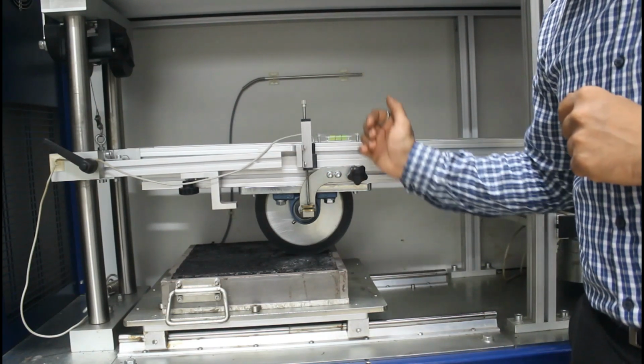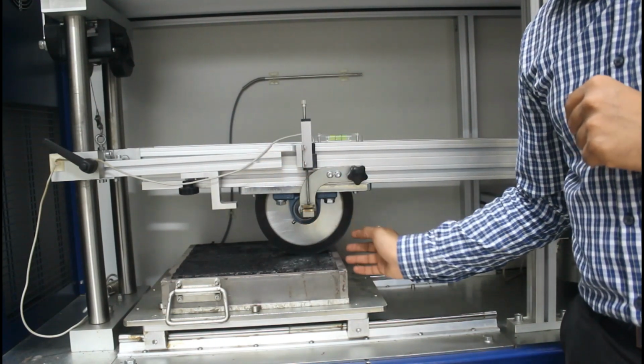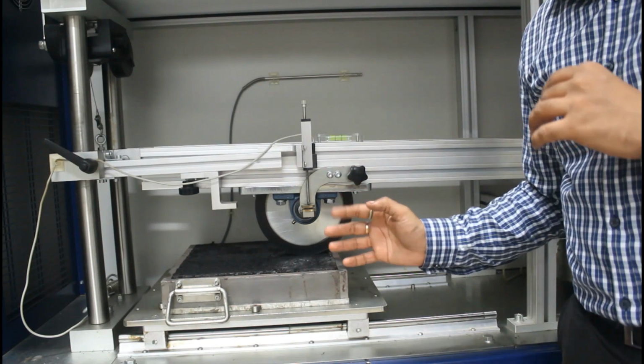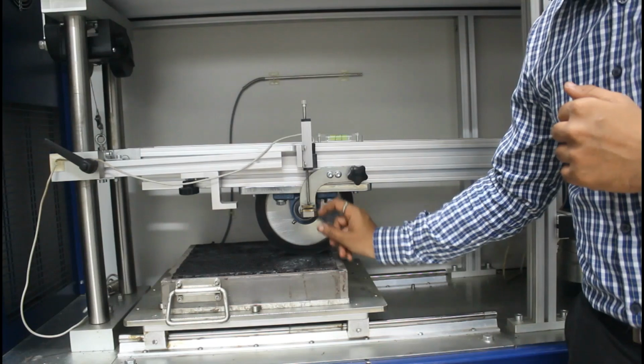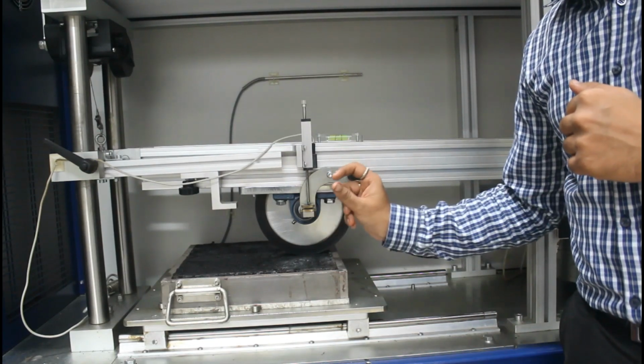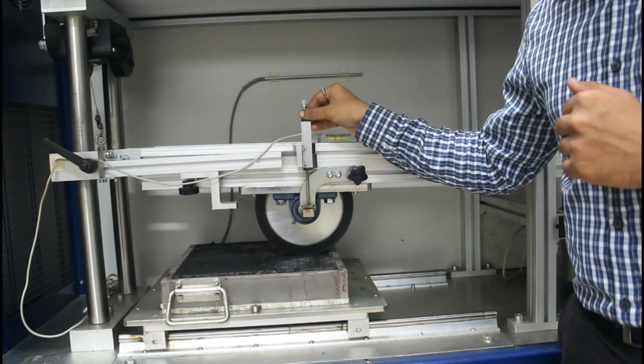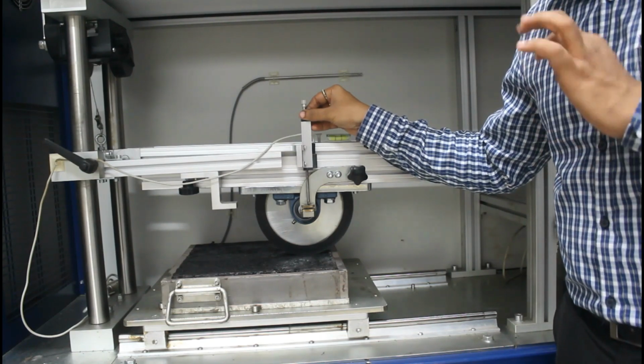So one to-and-fro is called one cycle, right? Now as the wheel loads continuously at a high temperature of 60 degrees, after several passes the value of rutting will increase gradually, right? Now that measurement is made by the LVDT, the linear variable displacement transducer, right?